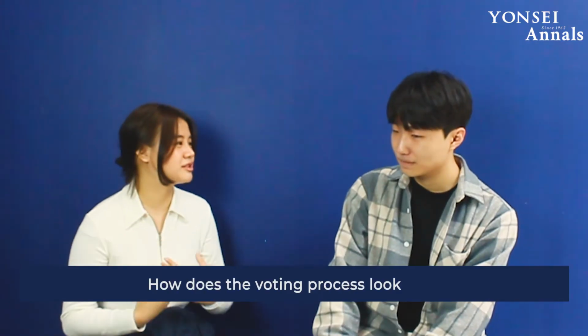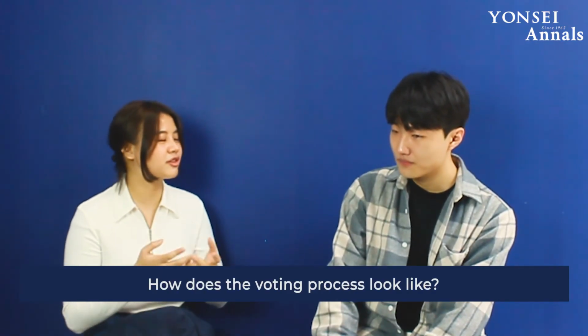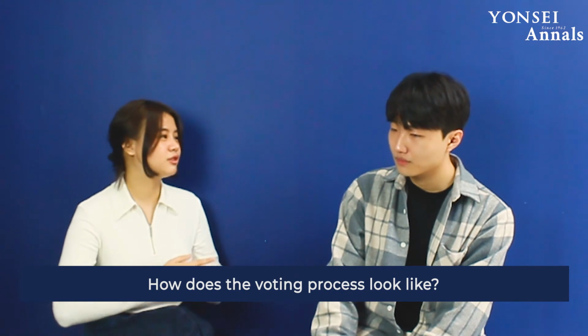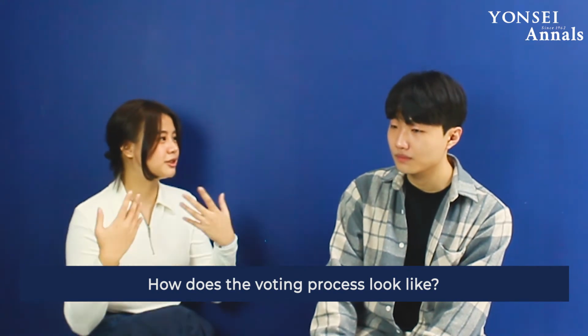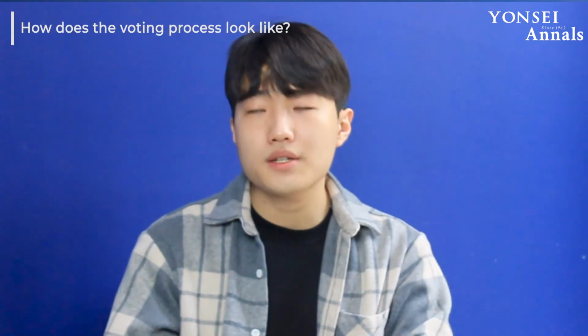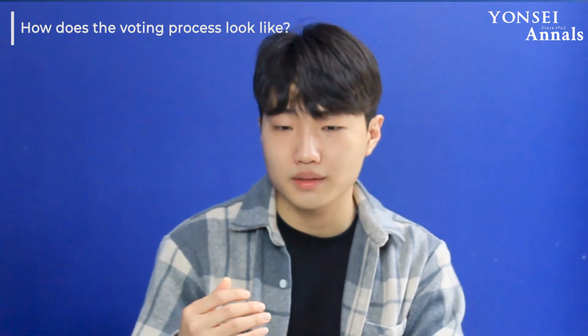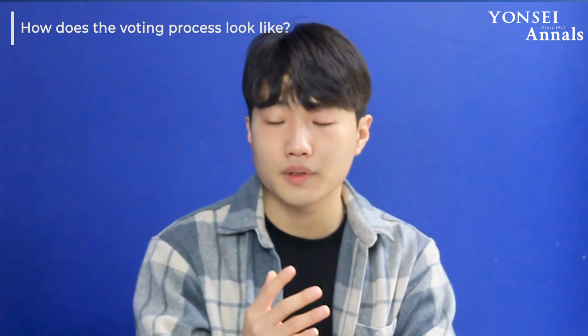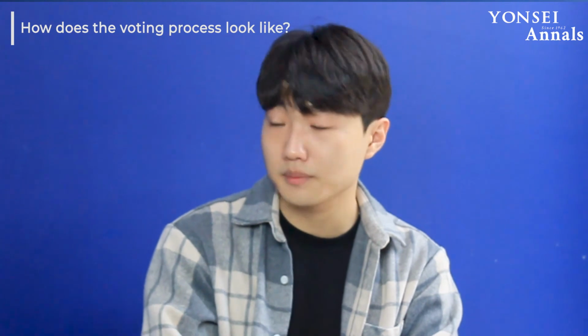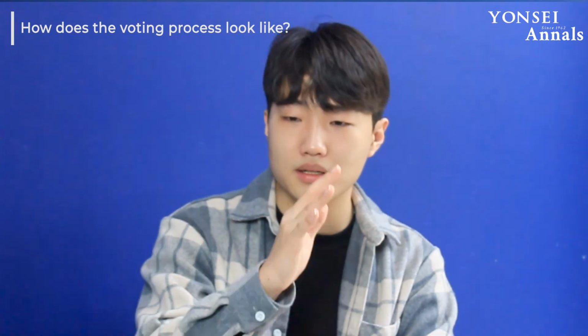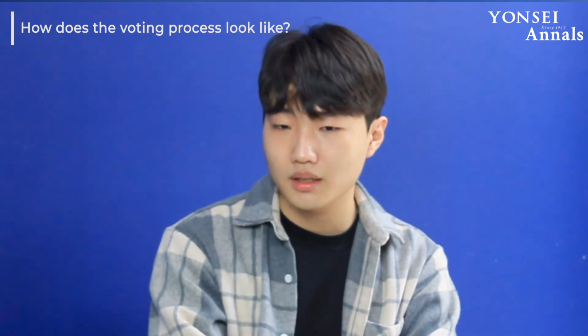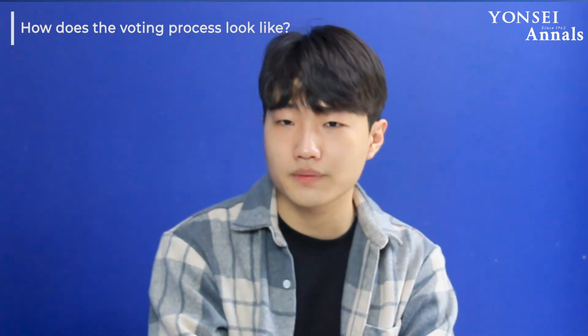How does the voting process look like? Like if I were a CTM major wanting to vote for the CTM representative, how do I do that? The overall election process is governed by the UIC election committee, but the voting process and the ballot counting process are done by the Central Election Committee due to the electronic voting system.